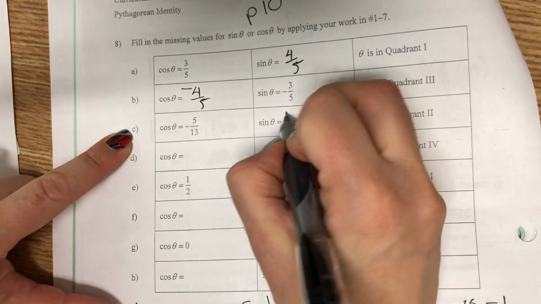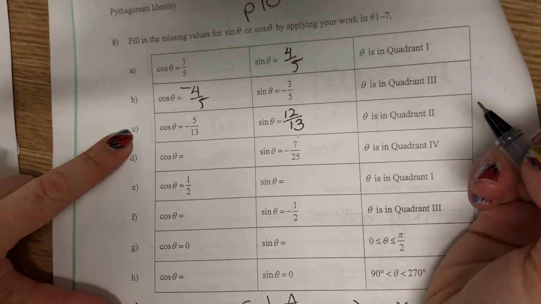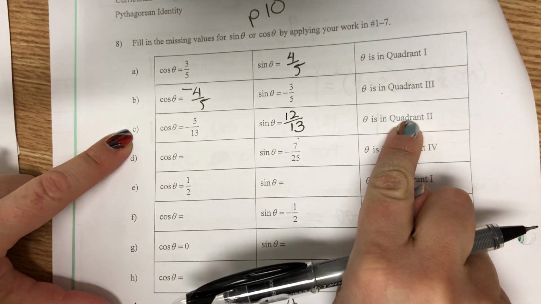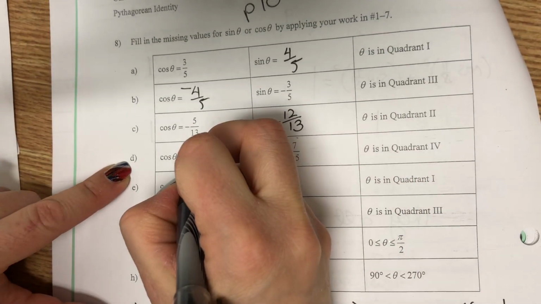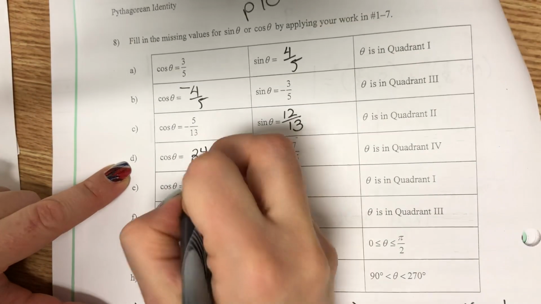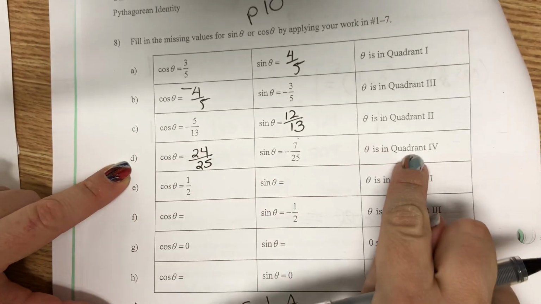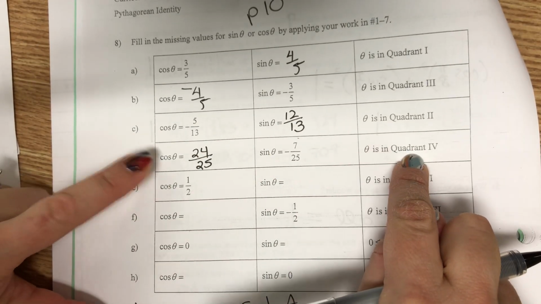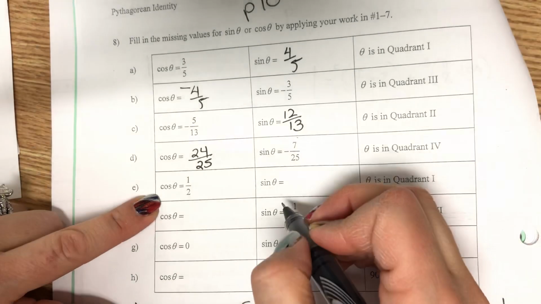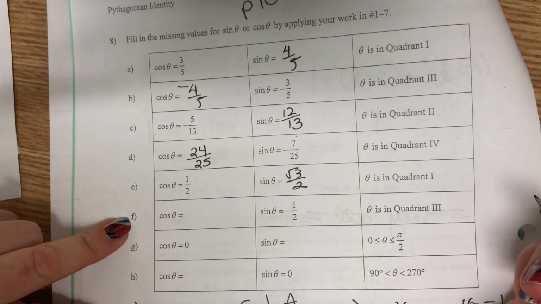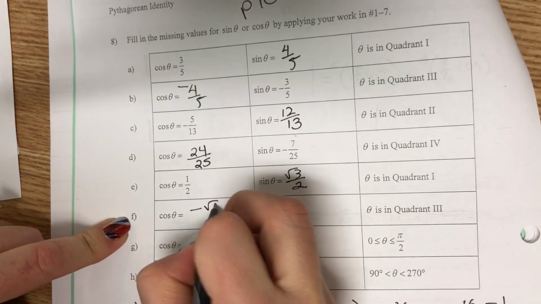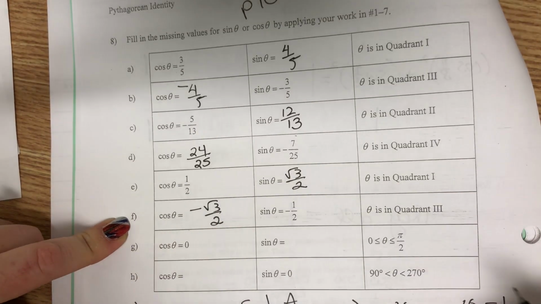For C, you should have gotten 12/13. Sine is positive in quadrant 2. For D, you should have gotten 24/25. Quadrant 4, cosine's positive. E, √3/2. F is negative √3/2.